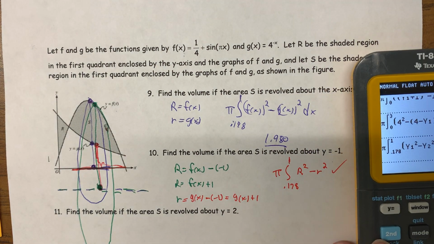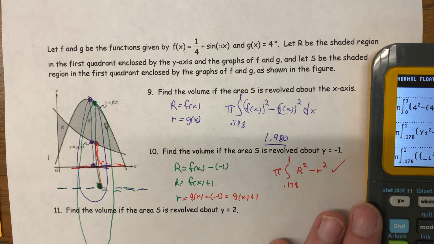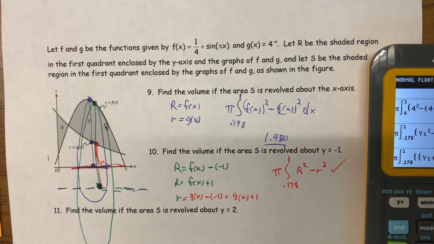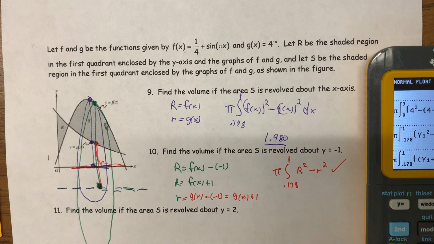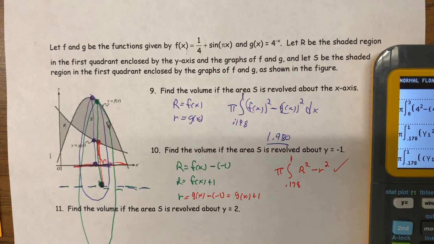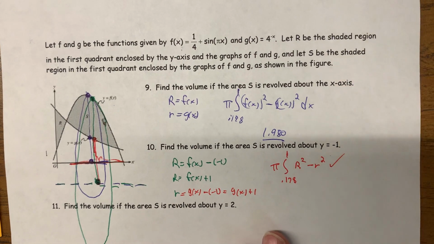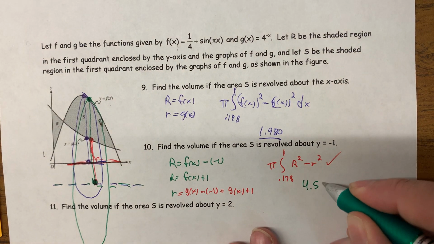Or you could type it in, like we're going to write right here, which is (y1 plus 1) squared minus (y2 plus 1) squared. And this is 4.559.